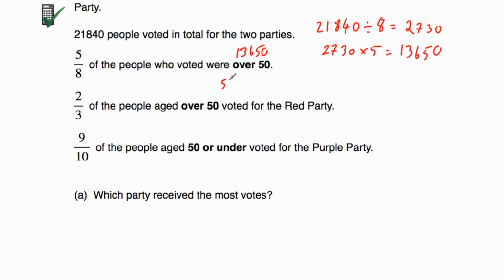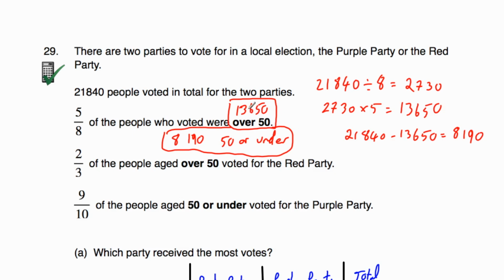In terms of the 50 or under, that'll be the rest. So that would be 21,840 subtract 13,650, and that's equal to 8,190. Okay, so we've now worked out how many people are over 50 and how many people are 50 or under. Now, in terms of the rest of this question, I've realized there's quite a lot of information here.